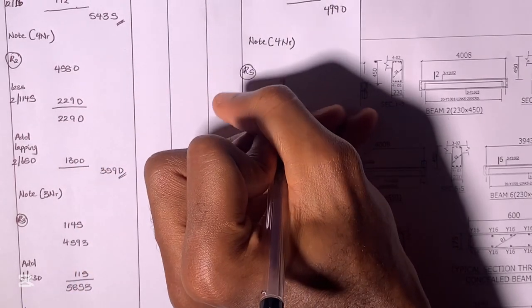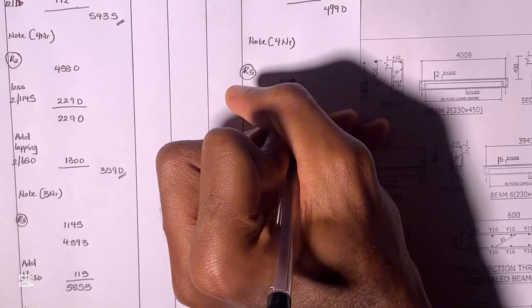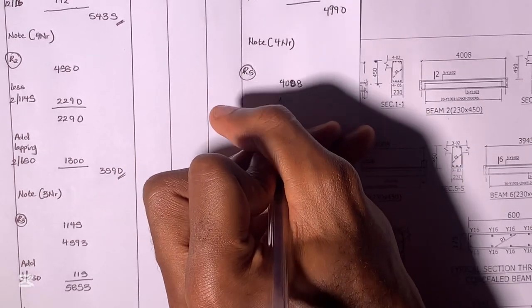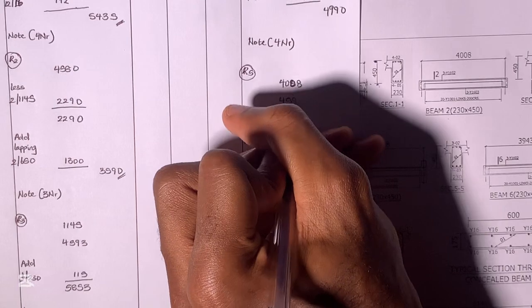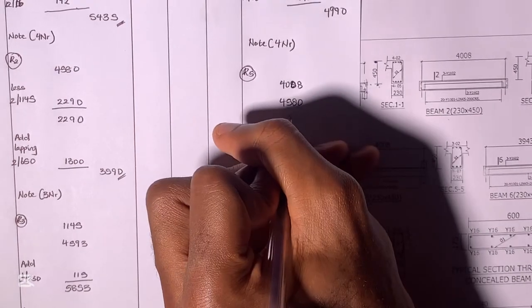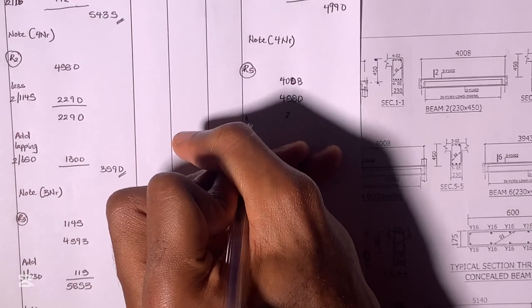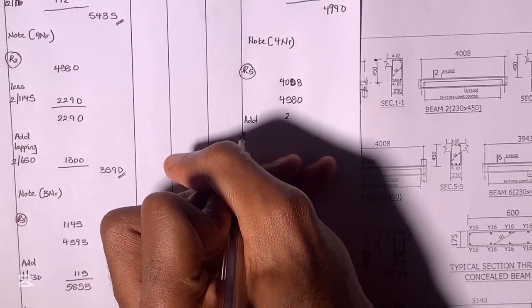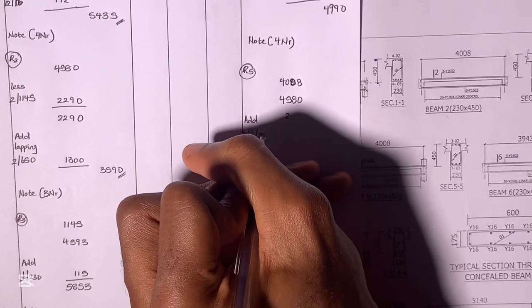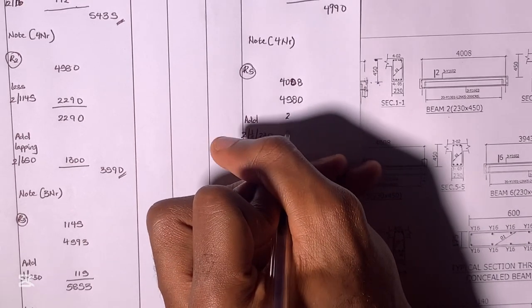So 4,008 plus 4,580 plus 230, which is, let me just see, we'll now add 2 by half of 230, and that's going to give me 230.